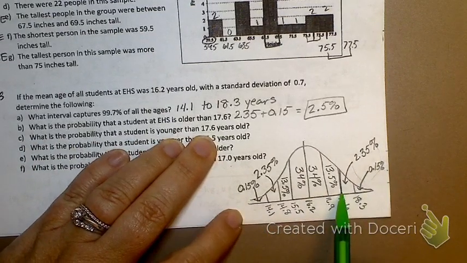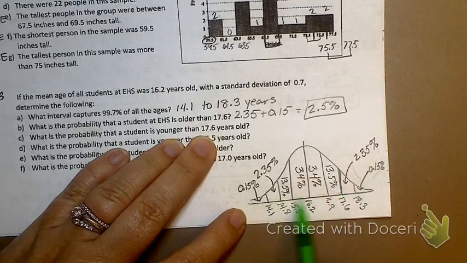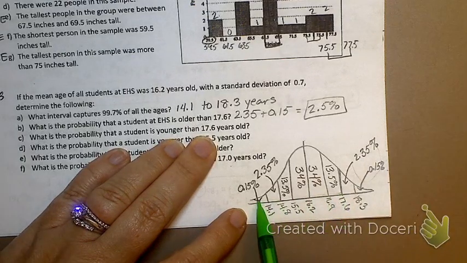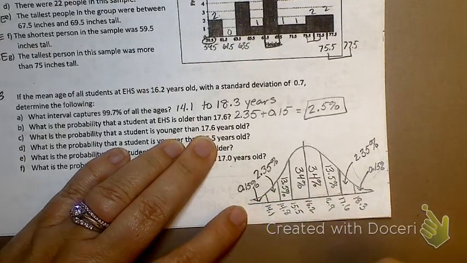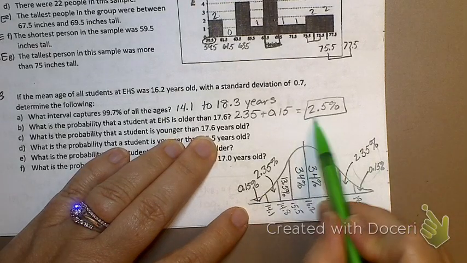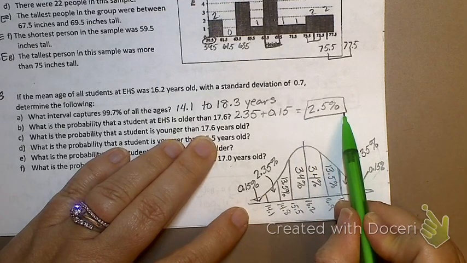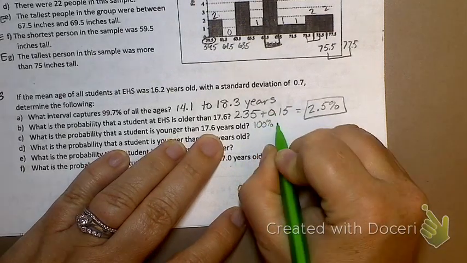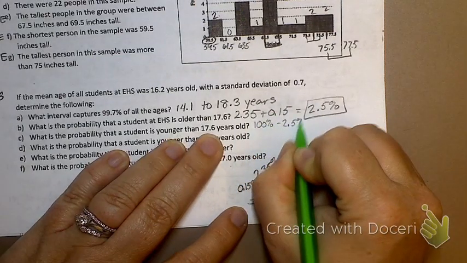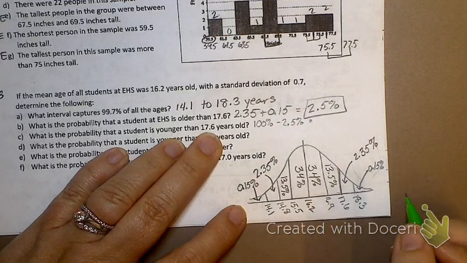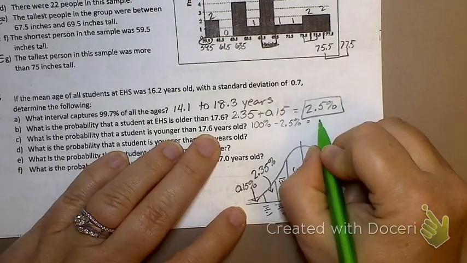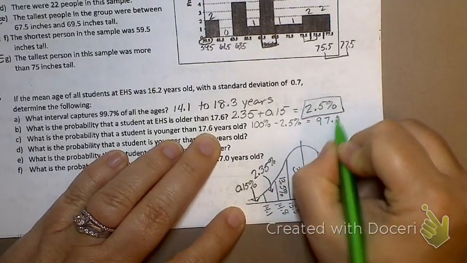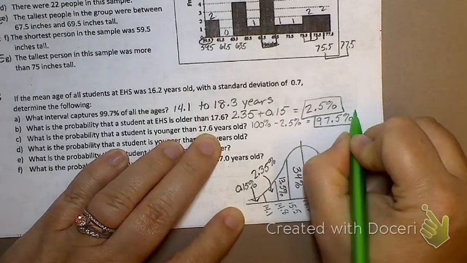In other words, add all these up. Or if I know that only 2.5% are older, couldn't I take 100% and subtract 2.5% to get the same answer? And what does that give me? 97.5. Just a little quicker way to get to that answer.